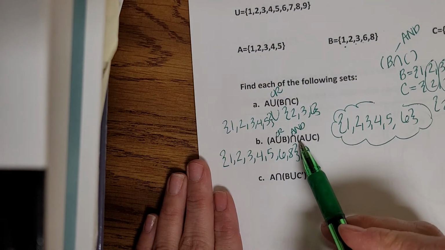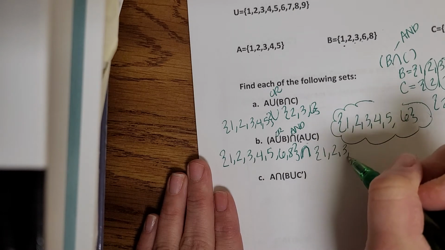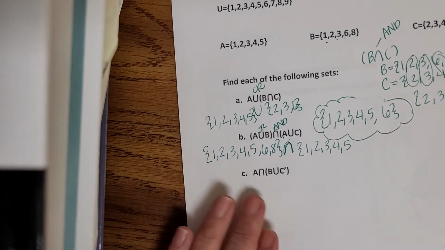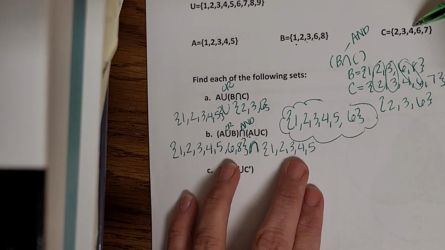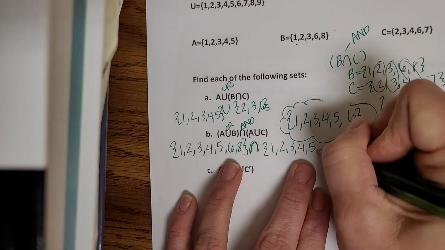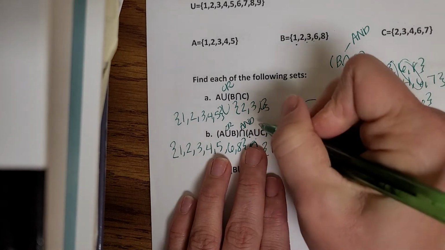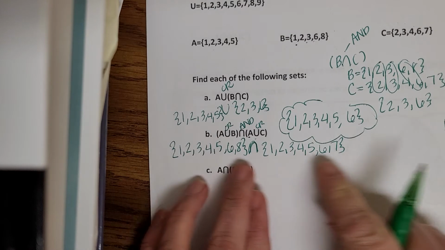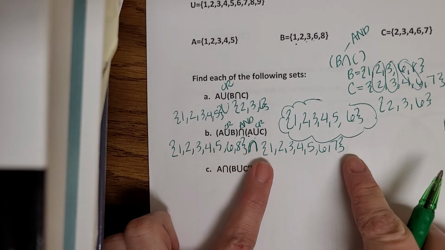So who's in A or C? Well, we know very well who's in A. 1, 2, 3, 4, 5. Or C. Well, C's got your 2 and your 3 and your 4. We've already accounted for those. We need to pick up our 6 and our 7 because what we have listed here is an A or C. So we've got 2 pretty lengthy lists here, okay? A or B and A or C.